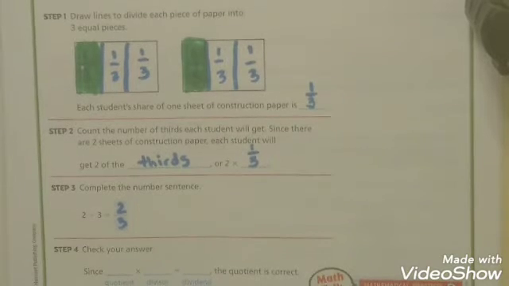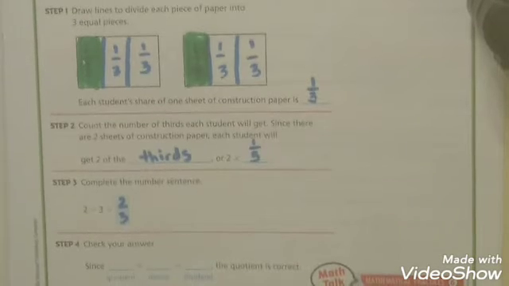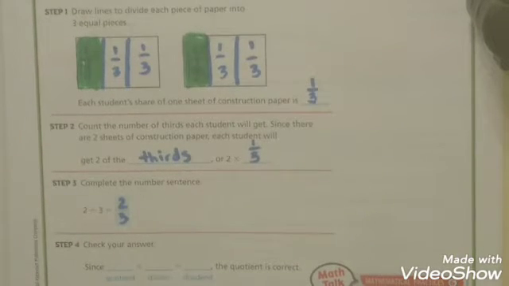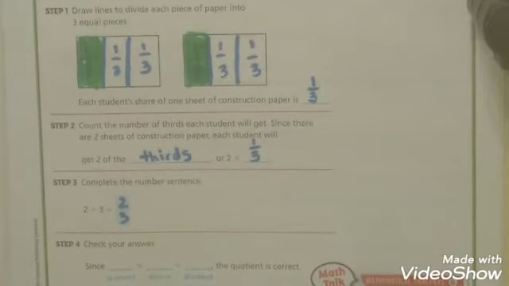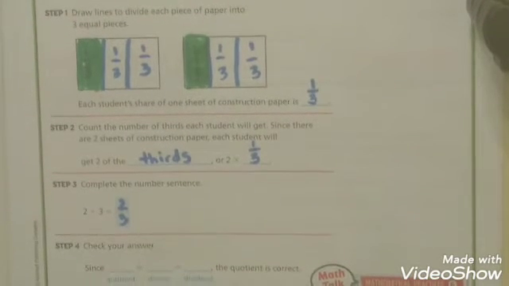And this makes sense because I told you way back when that a fraction is actually just a division problem. If I were to write 2 divided by 3 as a fraction, I put my numerator over my denominator and I get 2/3. My last step here is to check my answer.